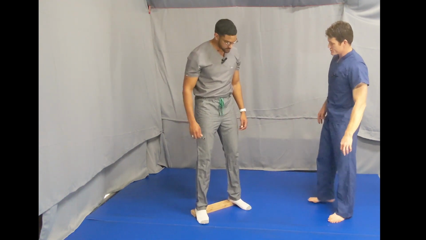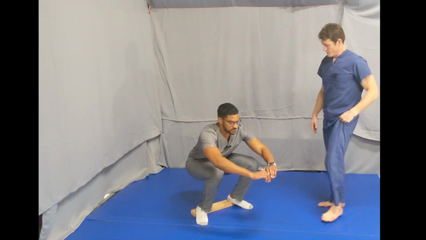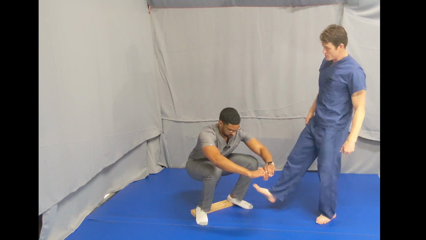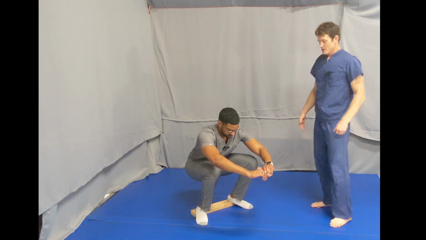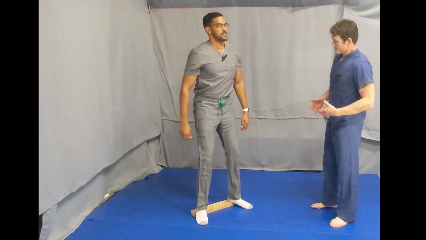And now as you drop down into a squat, let's see how that looks. So immediately we've got less rotation in the feet. They're almost in line with the knees. So we're moving in the right direction. Go ahead and stand up again.